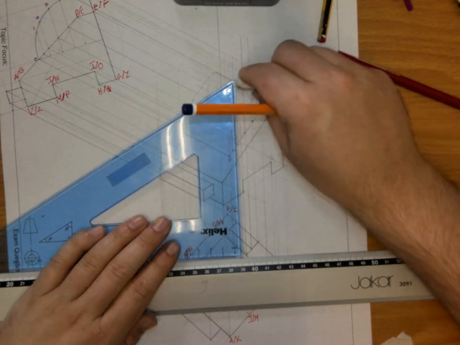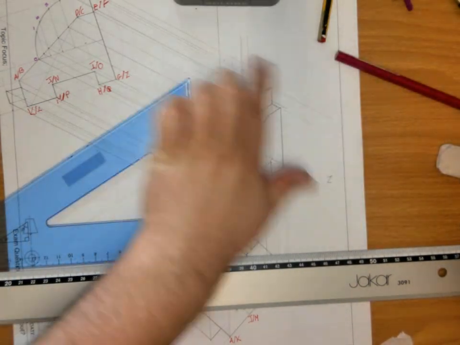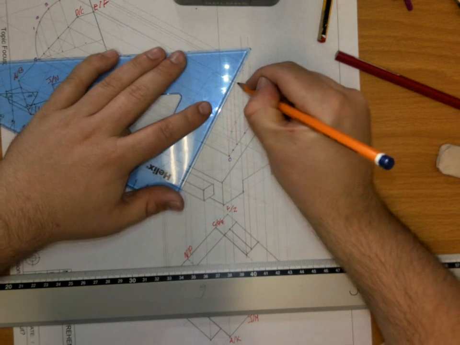Sorry, I heavied a bit too long there, my bad, from my 3D, it's heavied on too long.